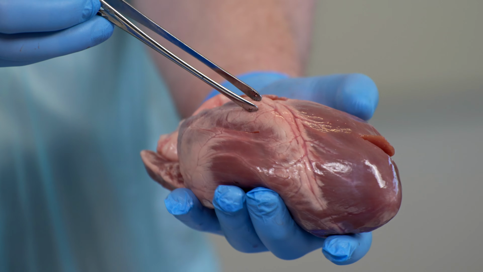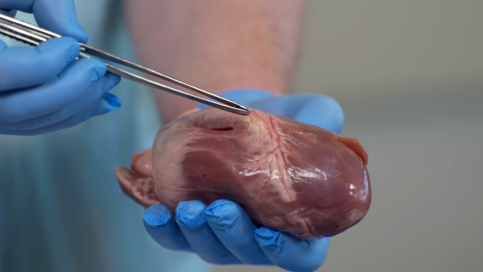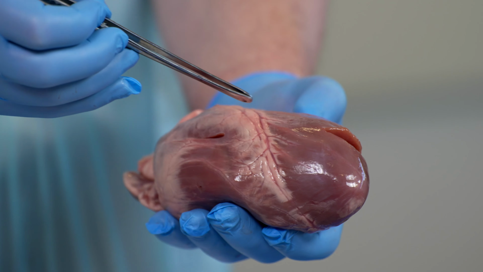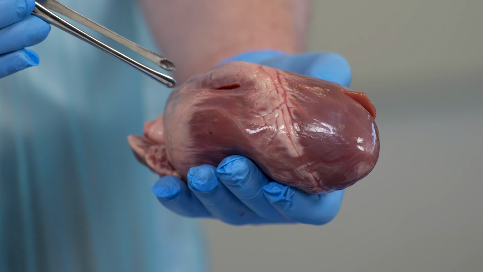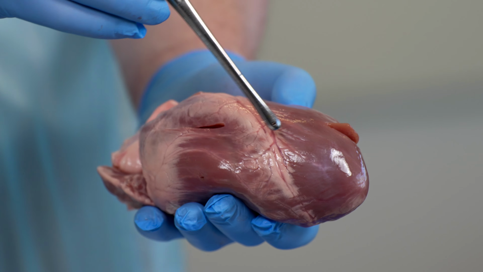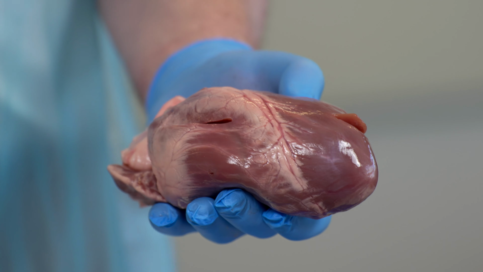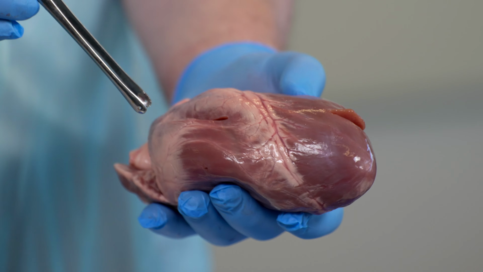The left anterior descending coronary artery gives off little branches which pass into the left ventricle, and these are called the diagonal branches. And it also gives off branches which we cannot see from the surface, but which penetrate deep into the septum, and these are called the septal coronary arteries.